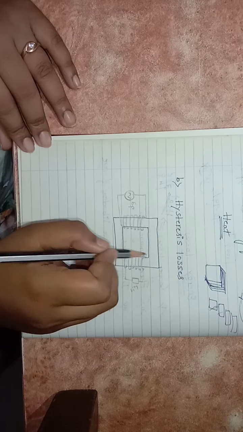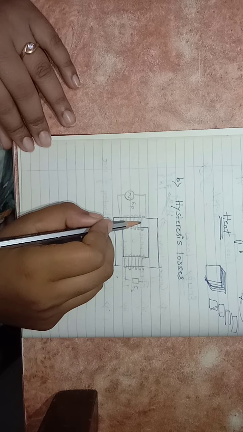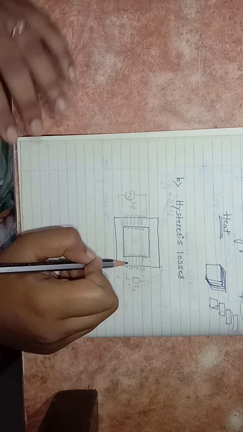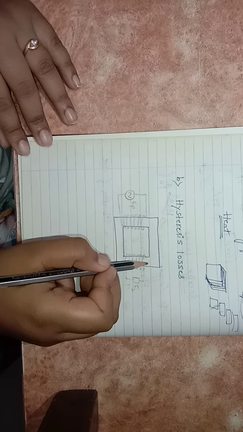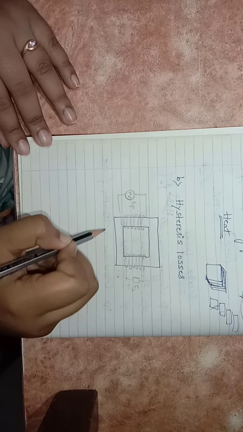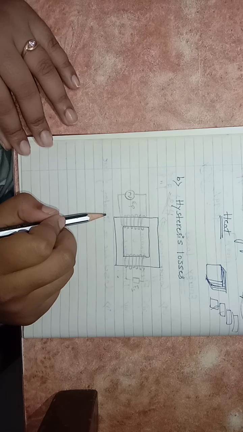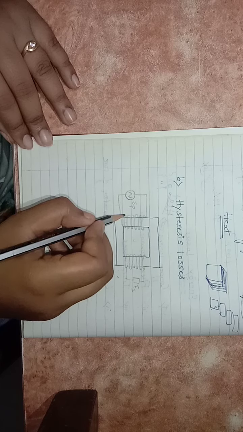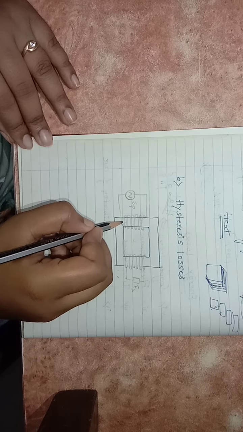As you know, in the transformer we have one primary coil and one secondary coil. So what happens when current starts flowing in this transformer? We supply alternating current to the primary coil of the transformer.